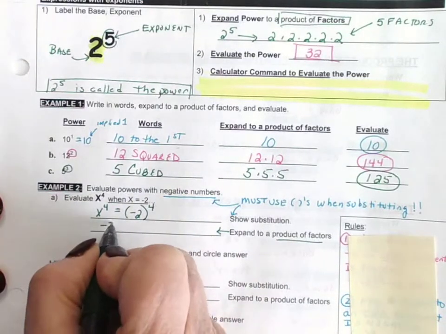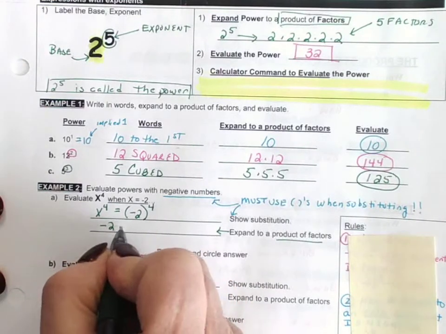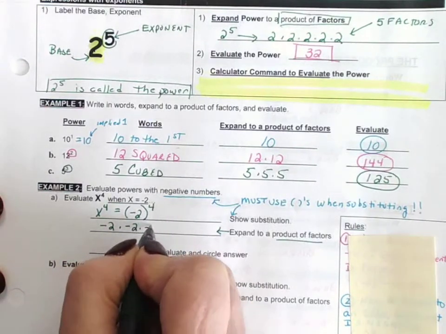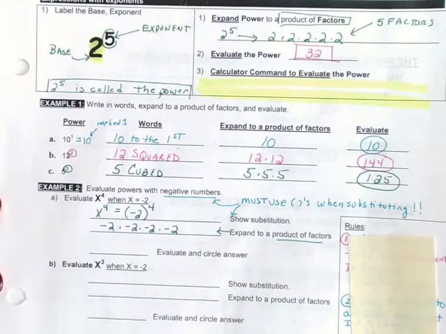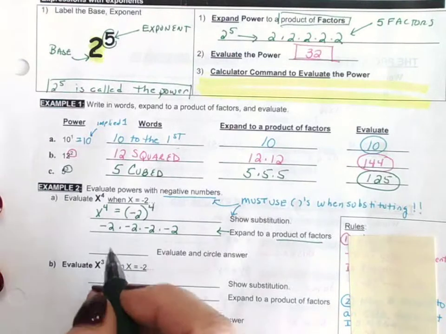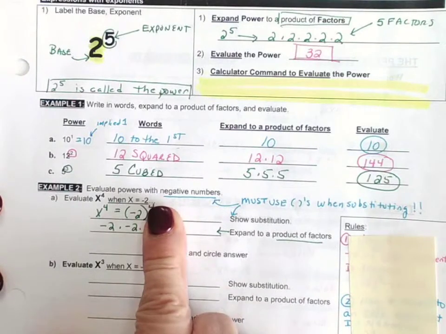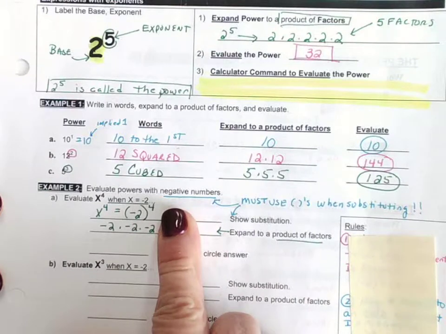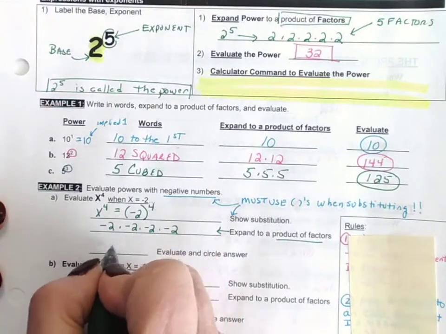So we write negative 2 four times: negative 2 times negative 2, times negative 2, times negative 2. If we evaluate this, negative 2 times negative 2 is positive 4, times negative 2 is negative 8, times negative 2 is positive 16.